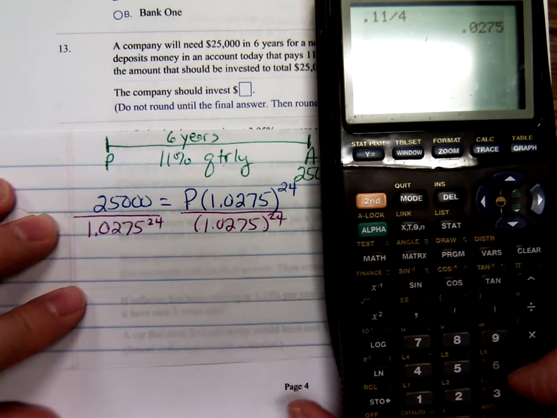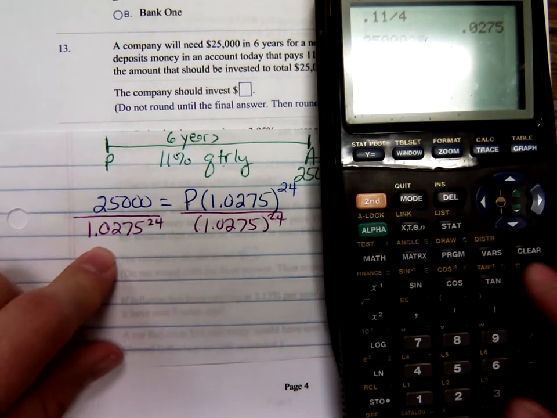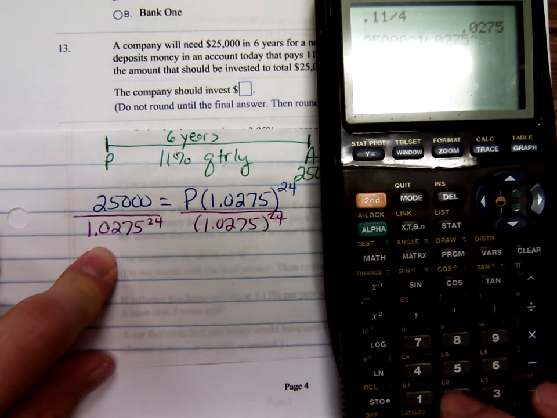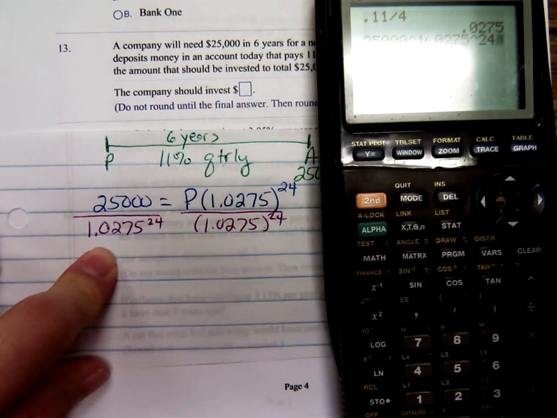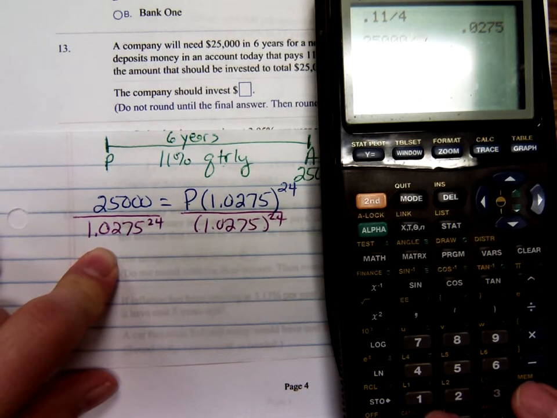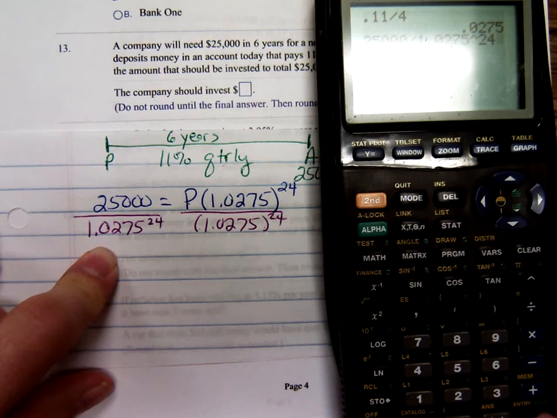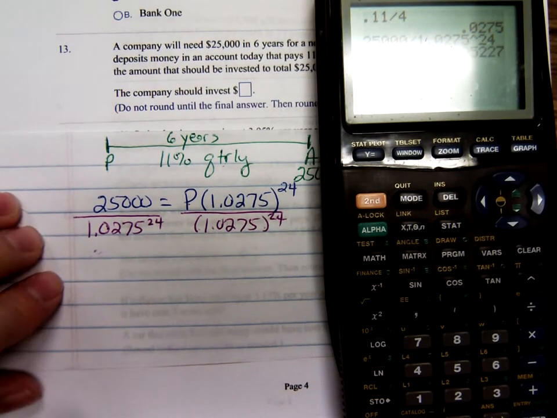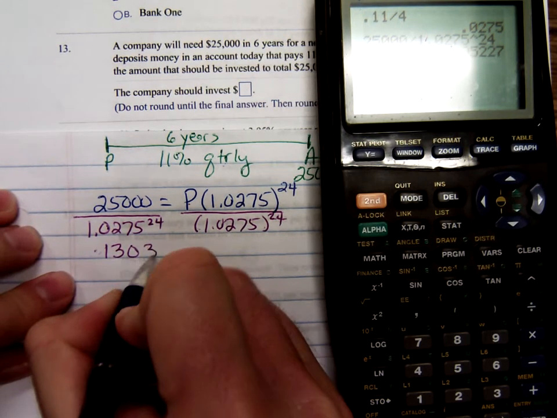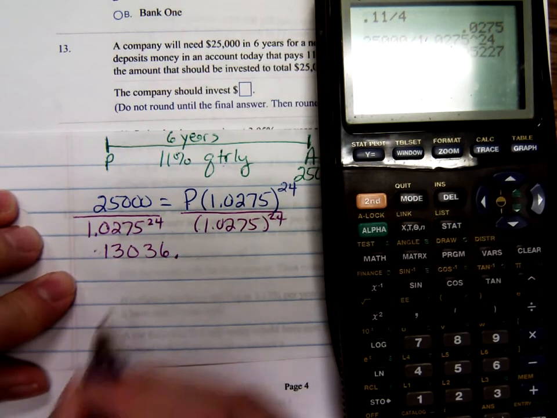I'm going to punch in 25,000 divided by 1.0275 raised to the, ooh, wait, let me clear. 25,000 divided by 1.0275 raised to the 24th power, and that's going to give me $13,036, and if we're rounding to the nearest cent, 95 cents.